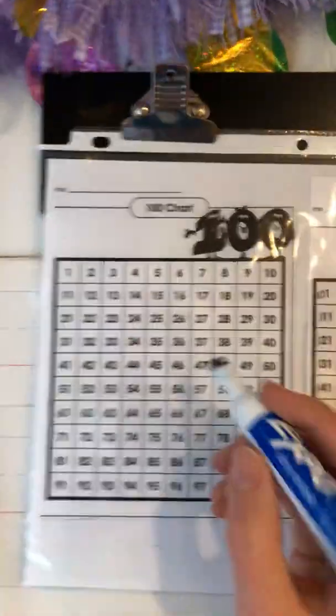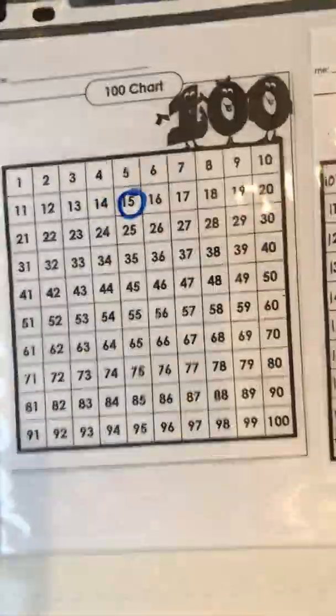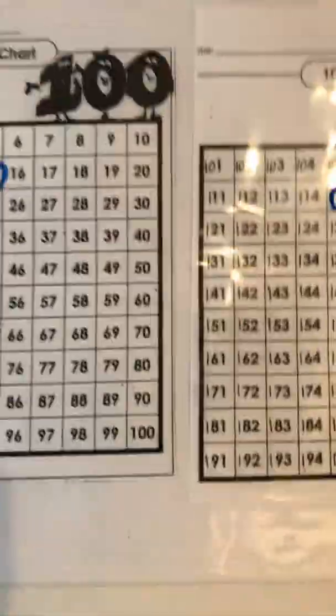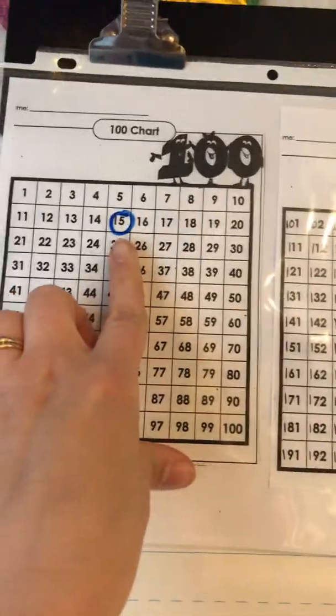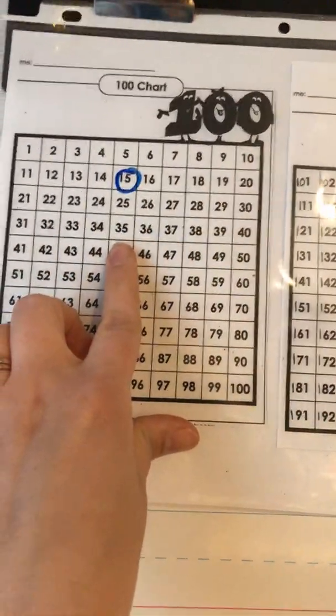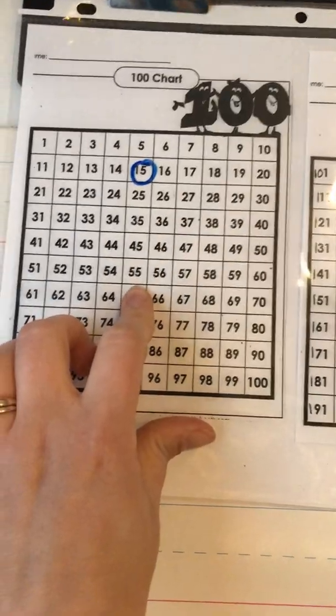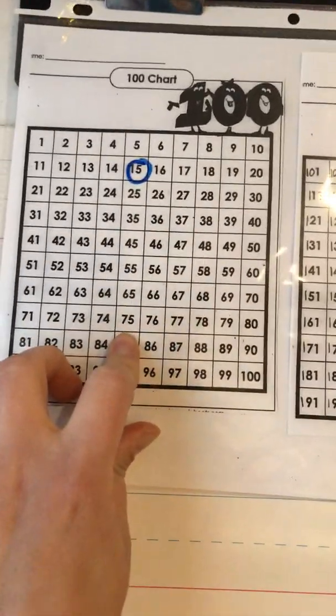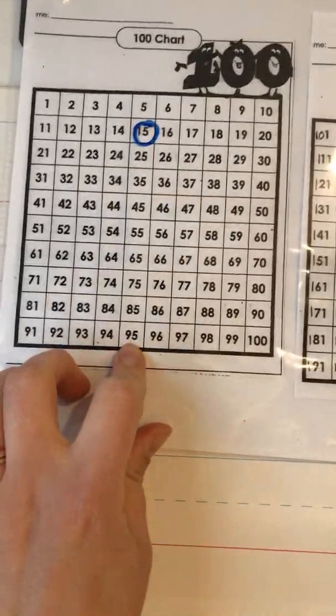We're going to start counting with number 15 and we're going to count by tens. Now remember, anytime we count by tens, all that changes is the tens column. So let's go ahead and mark the number 15. And we're going to go to 115. Ready? Begin. 15, 25, 35, 45, 55, 65, 75, 85, 95.